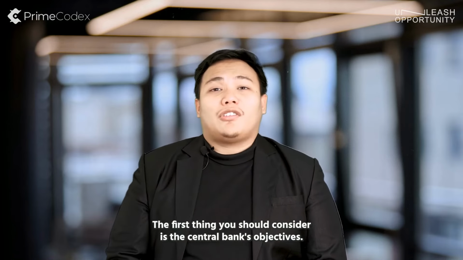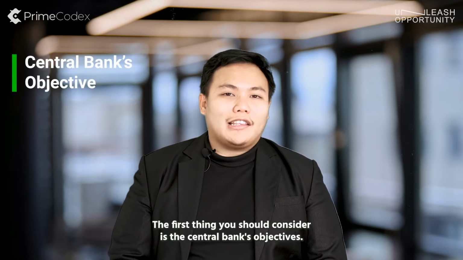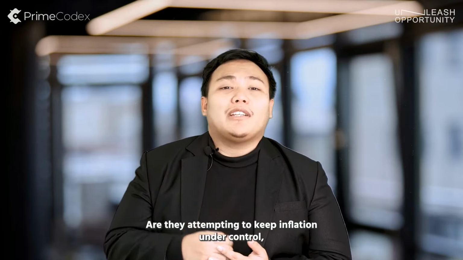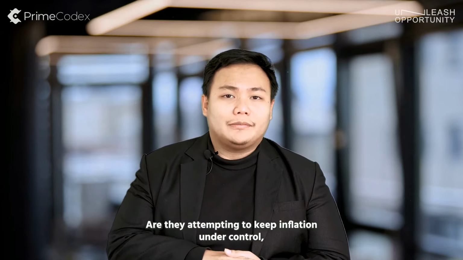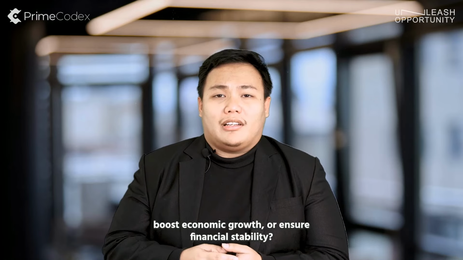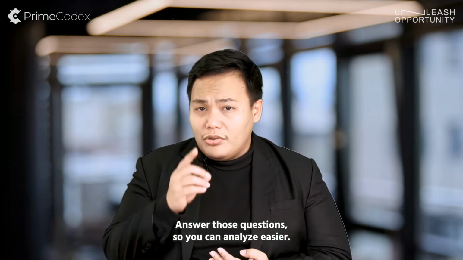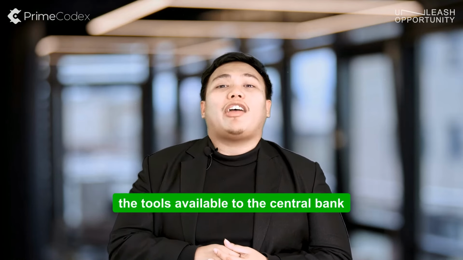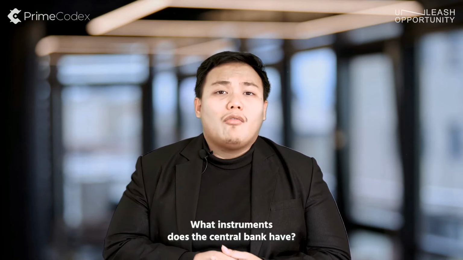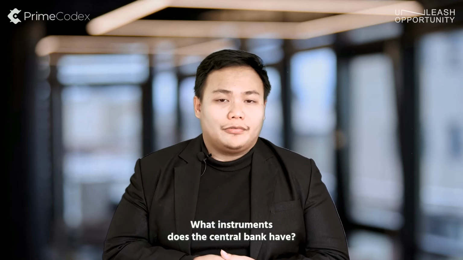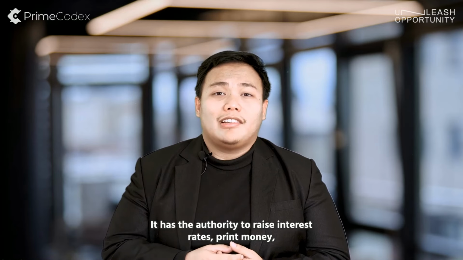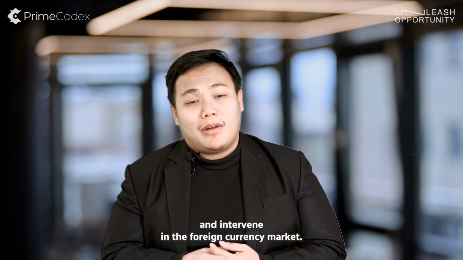The first thing you should consider is the central bank's objectives. What are the objectives of the central bank? Are they attempting to keep inflation under control, boost economic growth, or ensure financial stability? Answer these questions so you can analyze the issue. The second thing is the tools available to the central bank. What instruments does the central bank have? It has the authority to raise interest rates, print money, and intervene in the foreign currency markets.